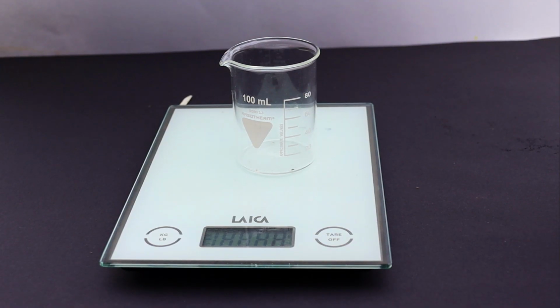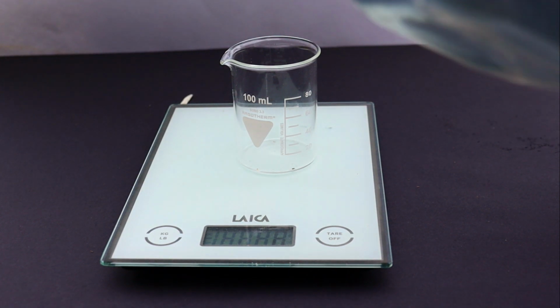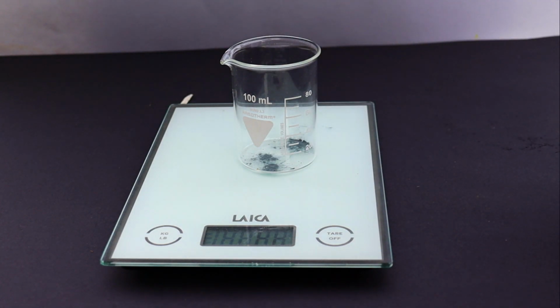So now let's finally start this synthesis by first making some zinc chloride. To do that, I just measured out some zinc powder into a small beaker.